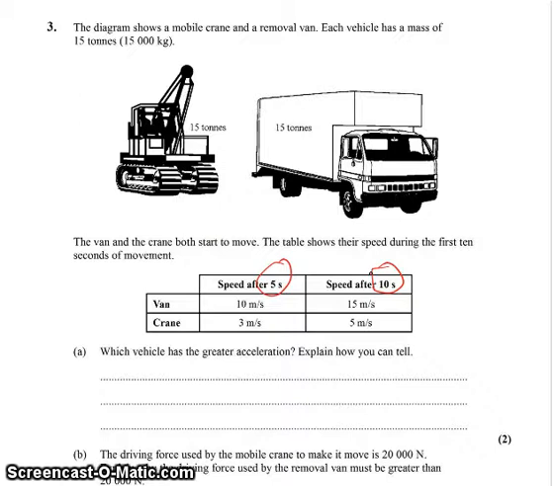Well, which one's velocity increases the most? Well, the van goes from 10 to 15 meters per second. So its changing speed is 5 meters per second. But the crane goes from 3 to 5, so its changing speed is 2 meters per second. Now this tells me that the van must have the greatest acceleration, because its speed changes by more than that of the crane in the same time period.